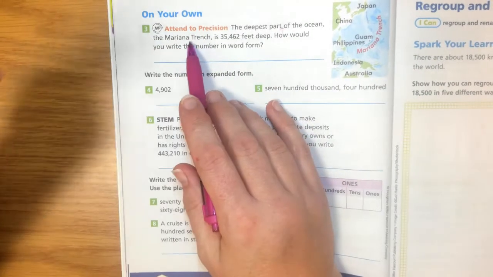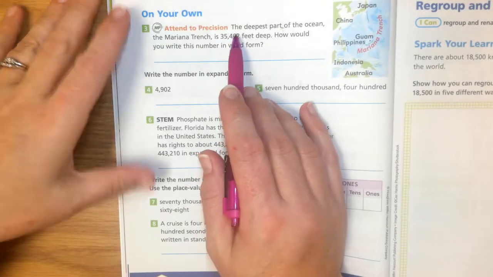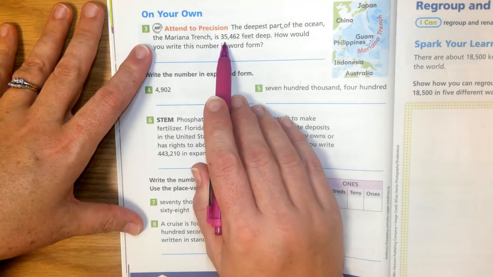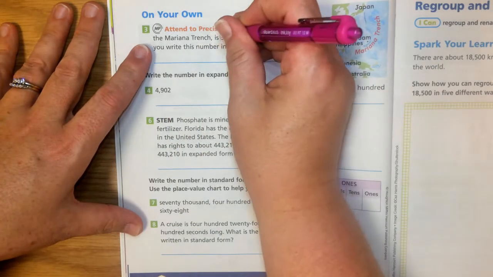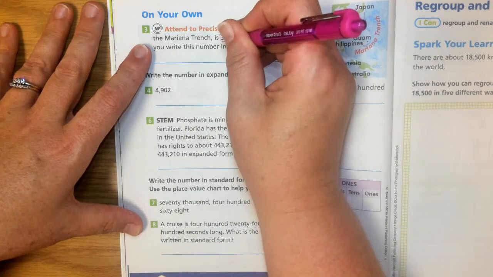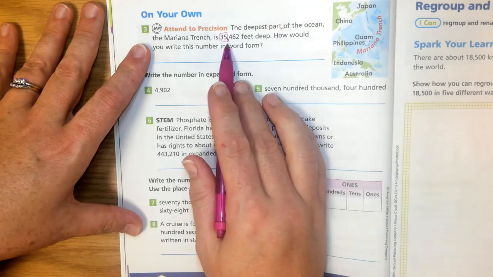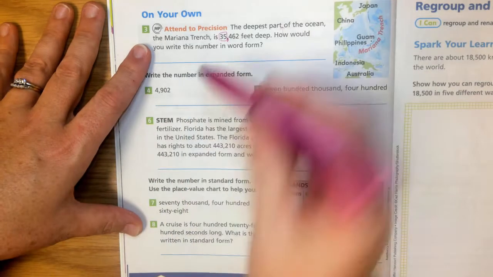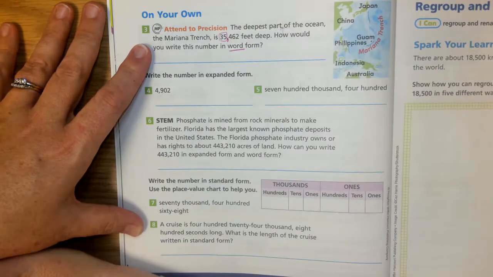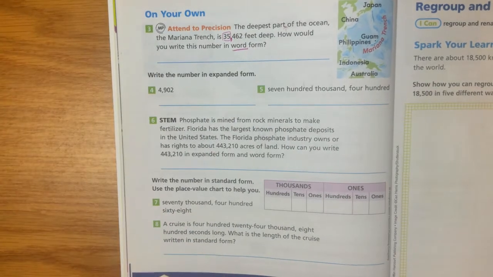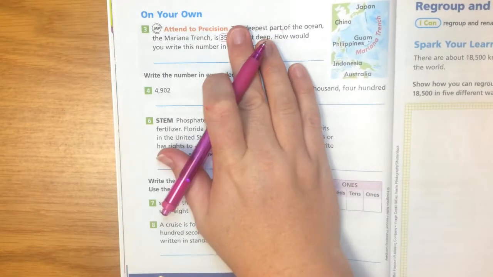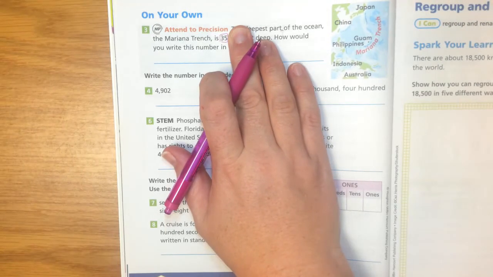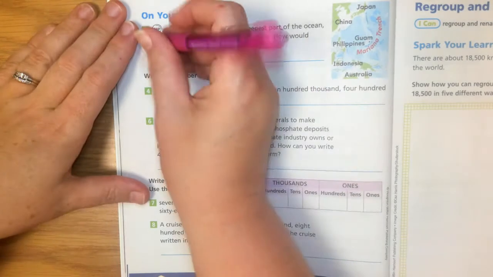So number 3, attend to precision. The deepest part of the ocean, the Mariana Trench, is 35,462 feet deep. There I go saying my number again, right? How would you write this number in word form? Oh, there, I just said it. Word form is how you say the number. So I'm going to do it by each period. So I'm going to say 35.